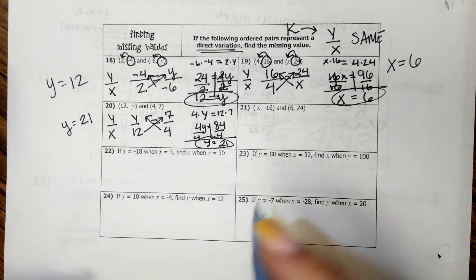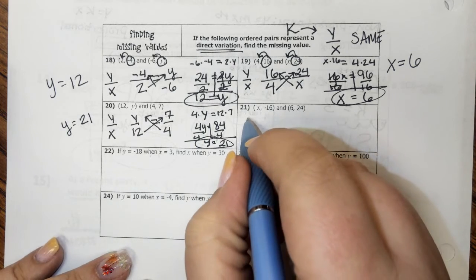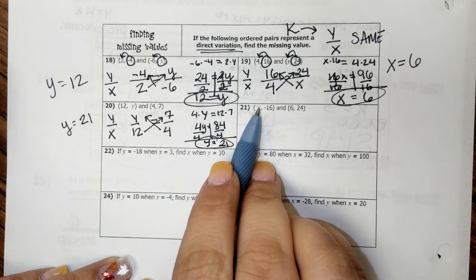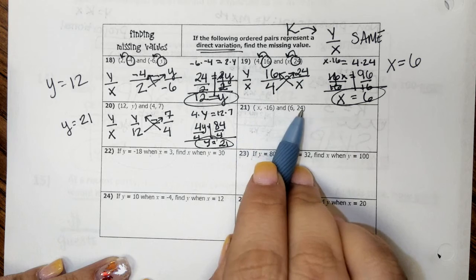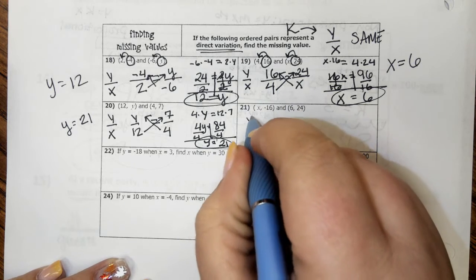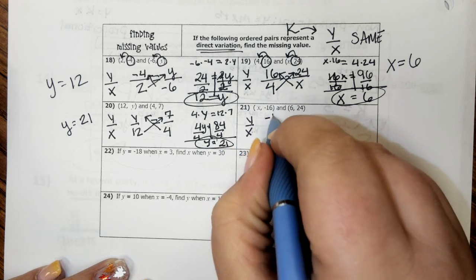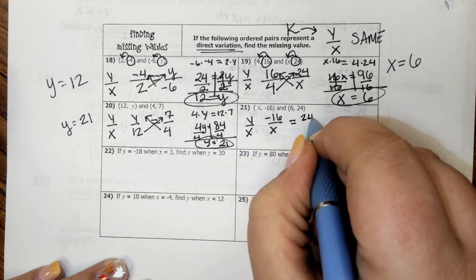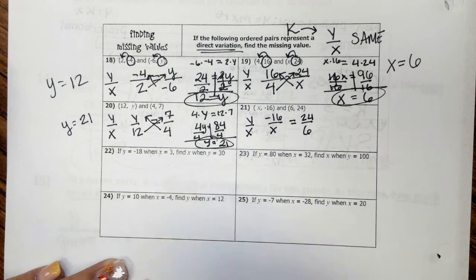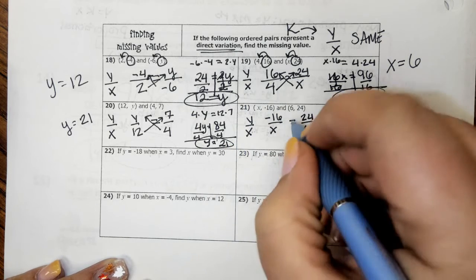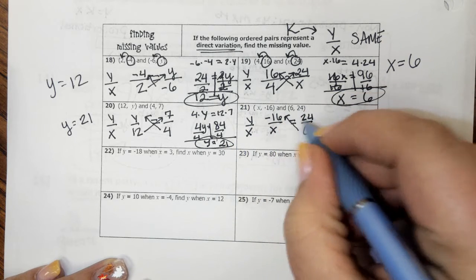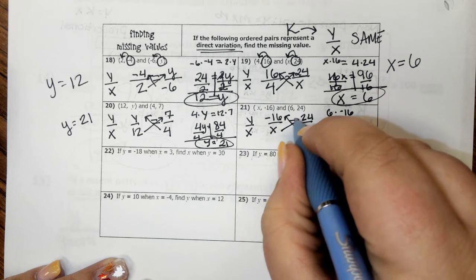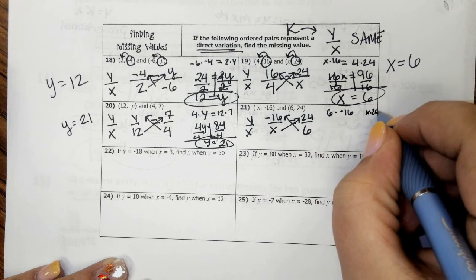Now in 21, we've got x is the missing value, and I know that this is direct variation, so y over x is the same for both of those ordered pairs. So I have negative 16 over x is the same as 24 over 6 from the second ordered pair. So I can cross multiply 6 times negative 16 and x times 24.